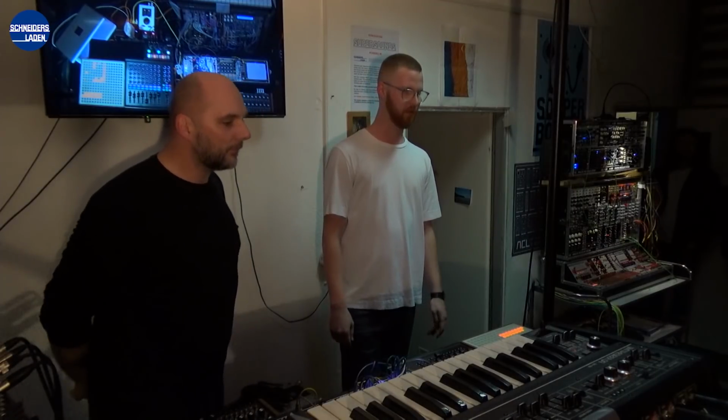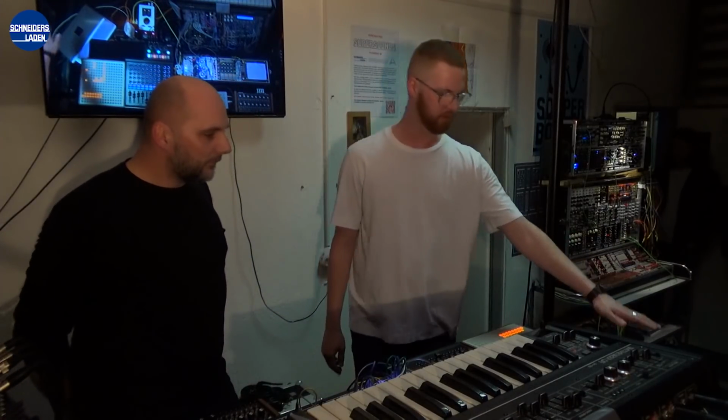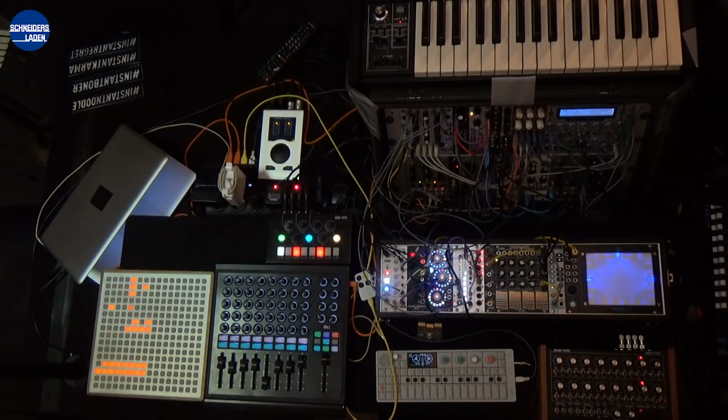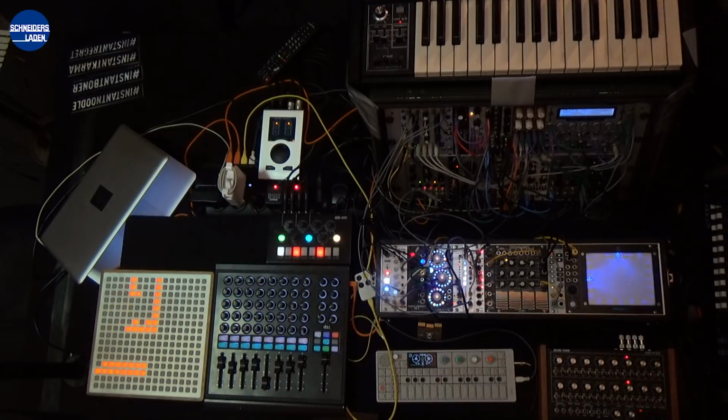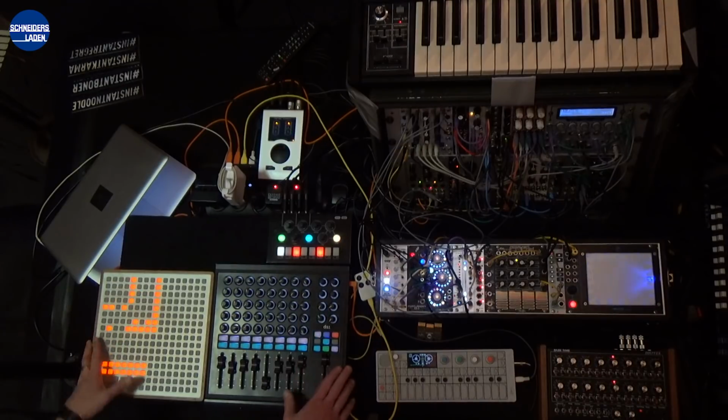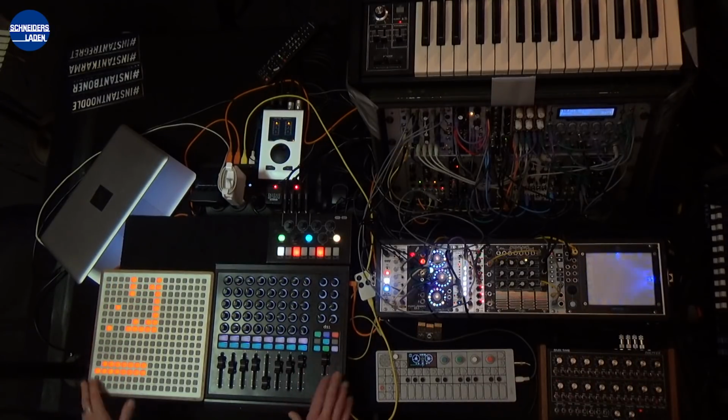So I have an Ableton-based setup. The computer is running over here with two controllers. One is a monome, one is a Livid, and basically I made these controllers my instruments. So I can access every parameter, every sequencer, every knob that is necessary for me to perform with it. I really want to have it hands-on.